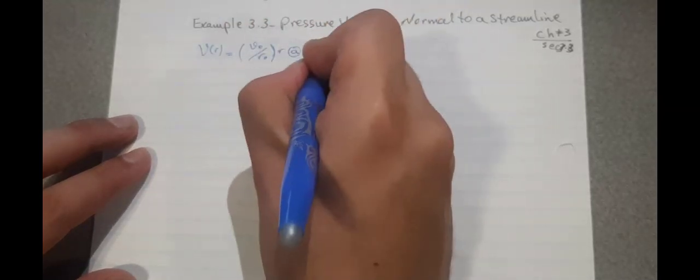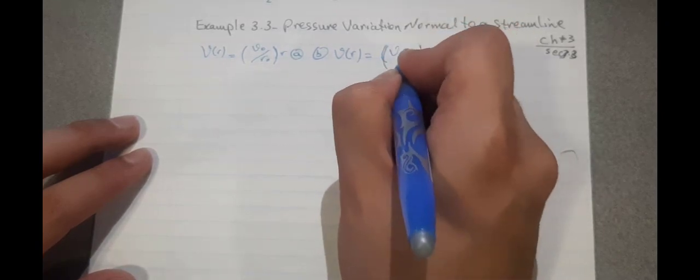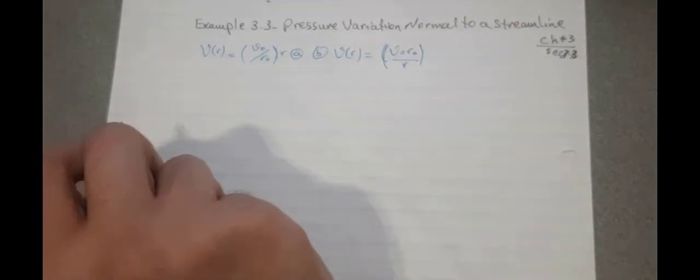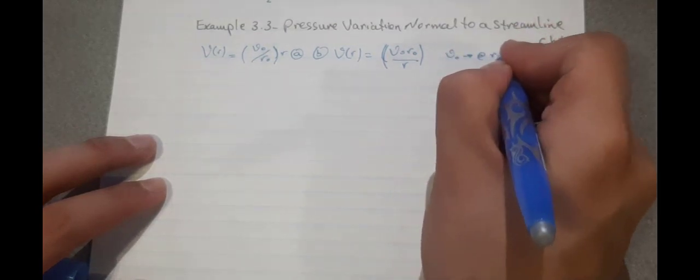The velocity distributions are: for case A, V is equal to V0 divided by R0 multiplied by R, and for B, V is equal to V0 multiplied by R0 divided by R. V0 is the velocity at R equal to R0.